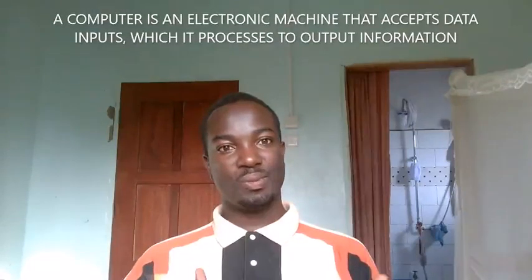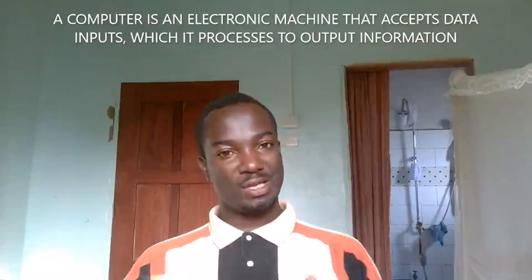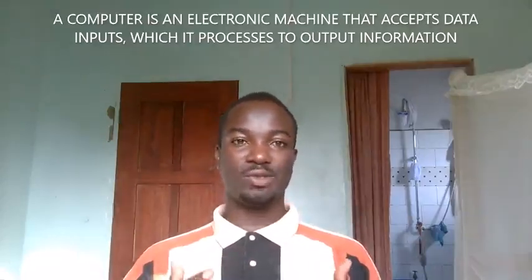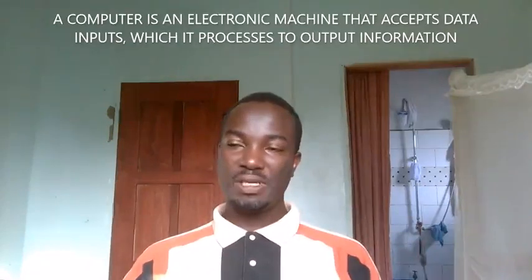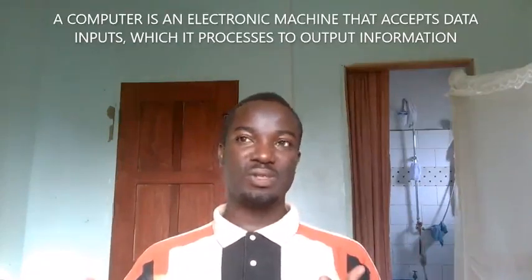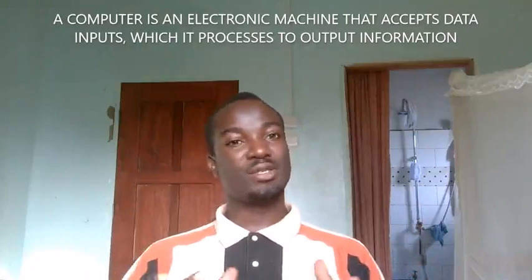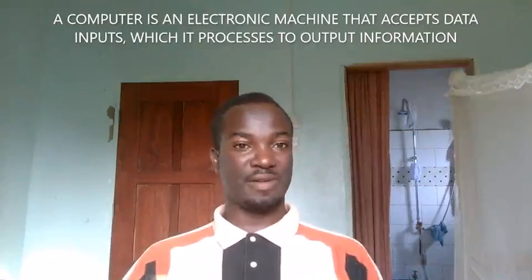A computer is a general purpose machine which receives data, manipulates it, and outputs information. Others prefer to add the word electronic: a computer is an electronic machine that accepts data inputs, processes it, and outputs information. You are free to add other functions of a computer like storage, because it's not part of this definition that we have given.